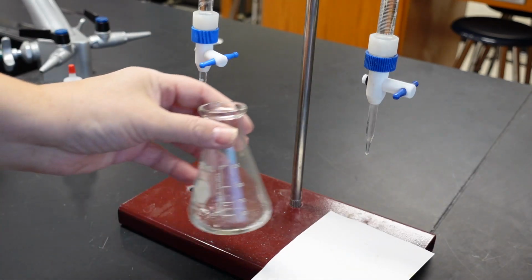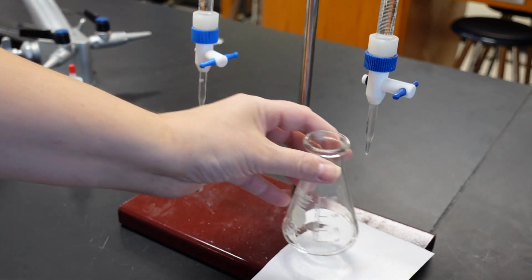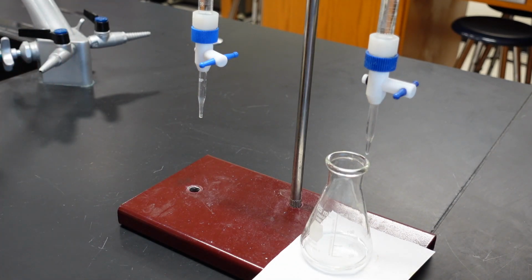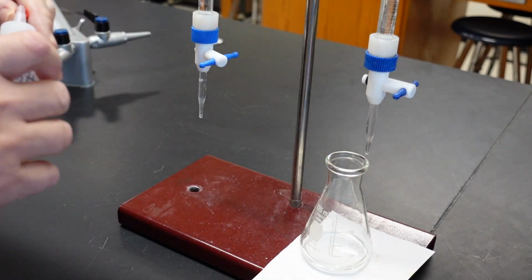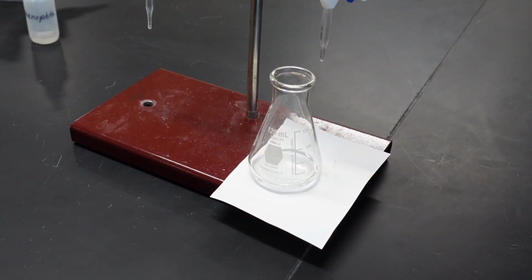Now that I have 10 milliliters of acid in the flask, I will add the indicator phenolphthalein, 3 drops. Oh, I put in 4. That's okay. You'll notice that it remains colorless.